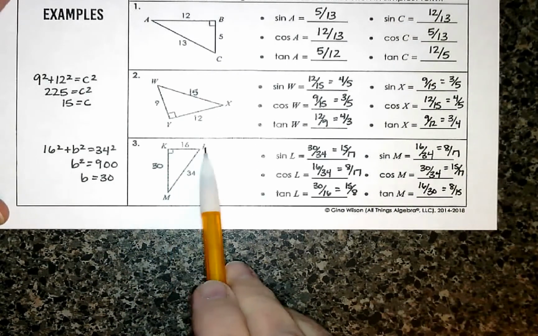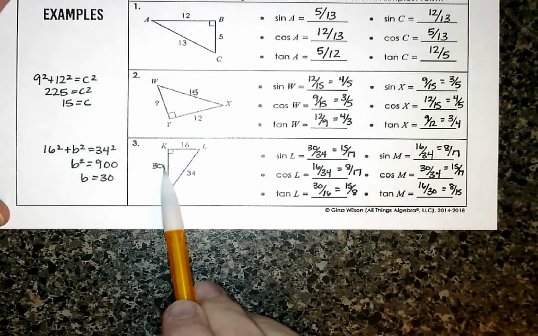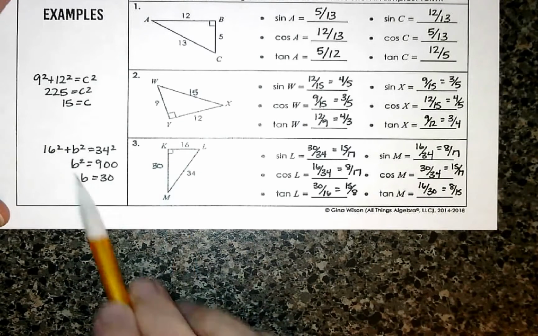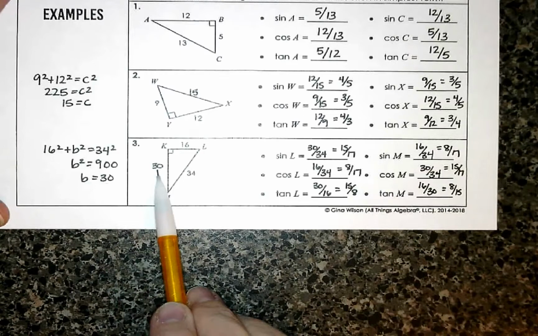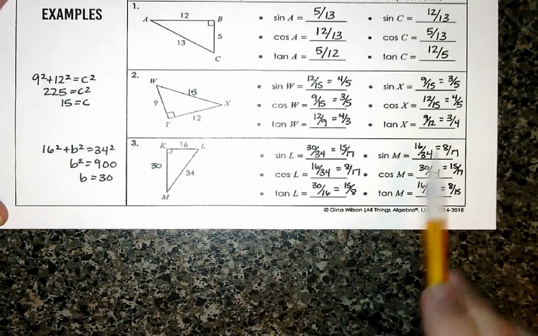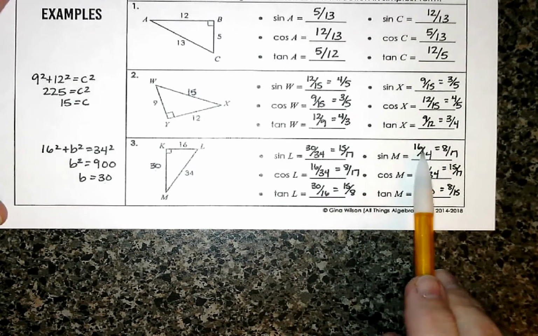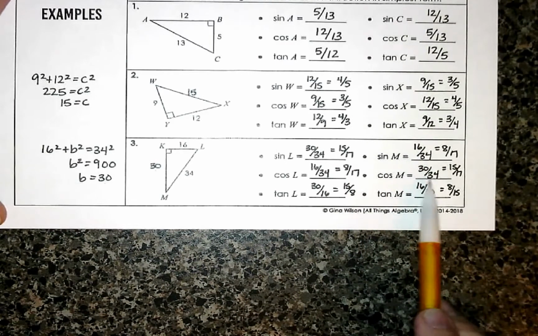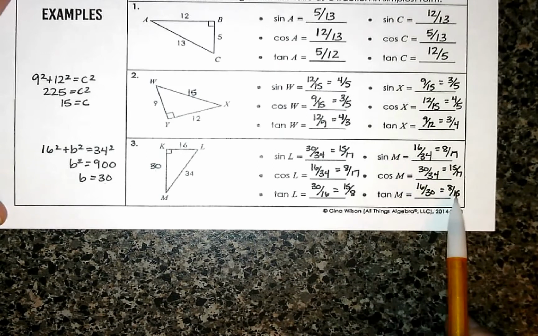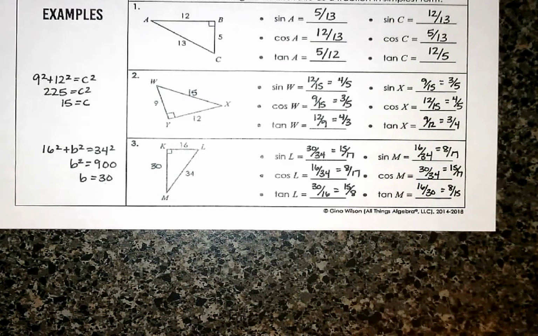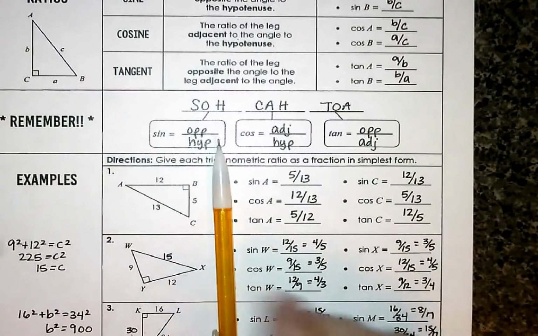Same thing happens on number 3 here. We knew 2 sides. We had to find the third one, which happens to be a leg. So they filled that in with B, so that side is 30. So when I come over here and write my ratios, again, thinking SOHCAHTOA, I'm going to use that 30 to help me finish those out and then reduce them. Okay, so the biggest thing to remember is this right here in the middle, SOHCAHTOA, because that will help you easily remember what those ratios are.